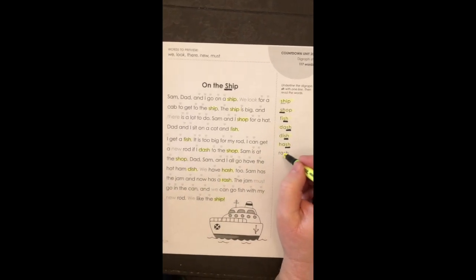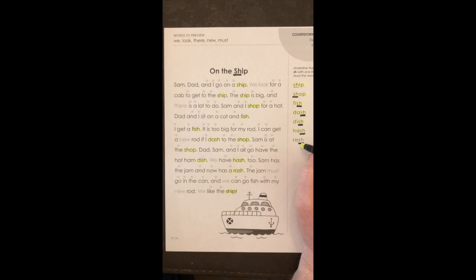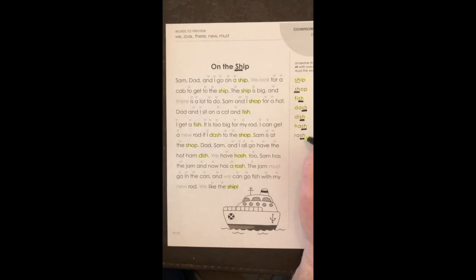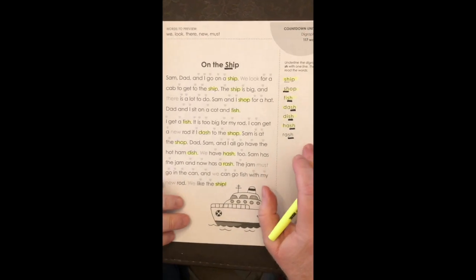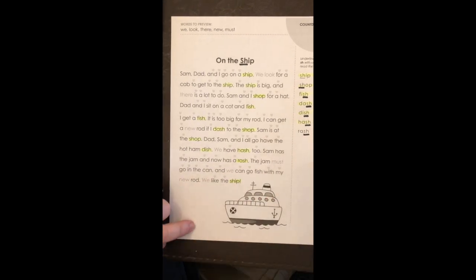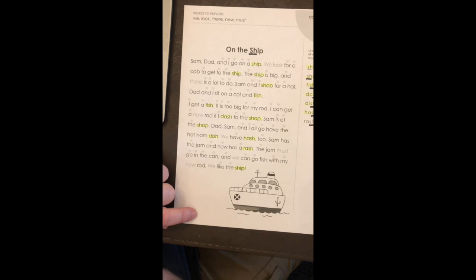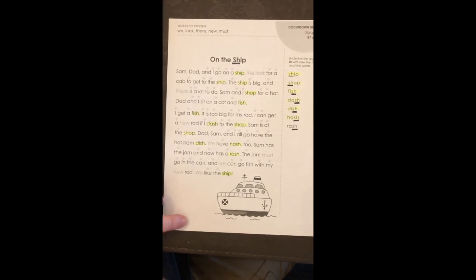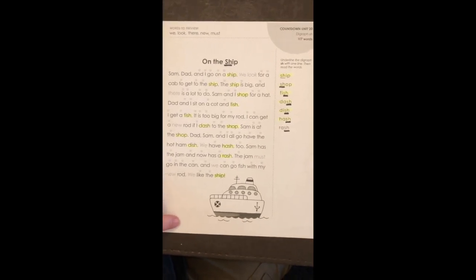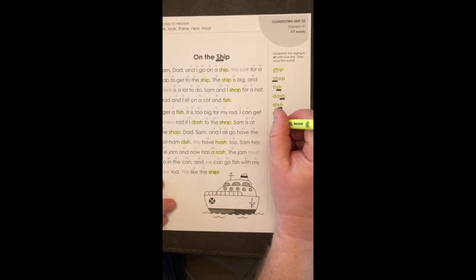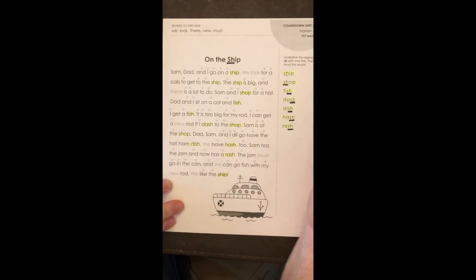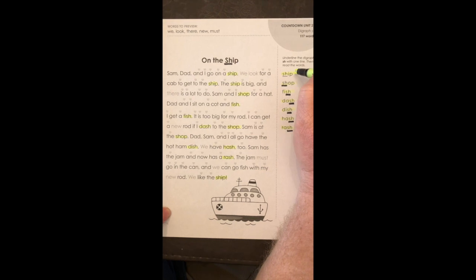So rash is like a red itchy patch you might have on your hand or somewhere on your arm or somewhere else. It's a red itchy patch on your skin. That's often called a rash. Rash. So let's read these words together one more time.